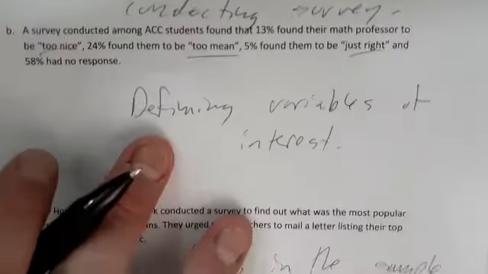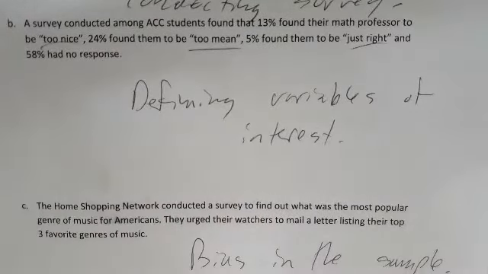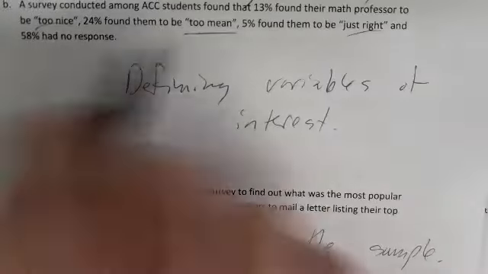This one, if we talk about the survey, the defining variables of interest, what does it mean to be too nice, too mean, or just right? These are not well-defined variables, right? These have different meanings for people.